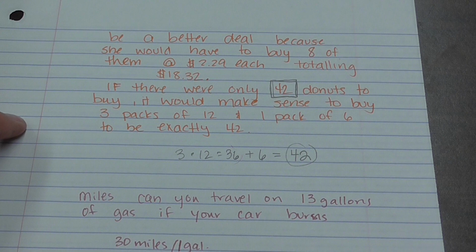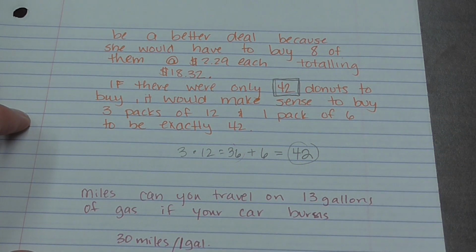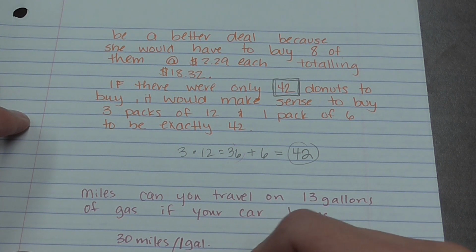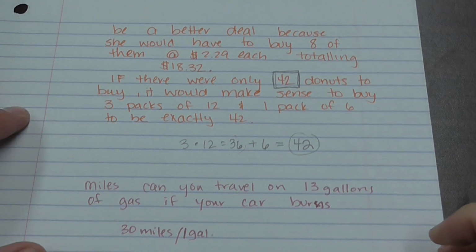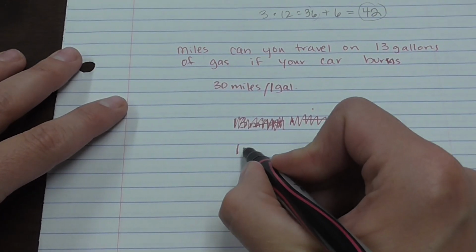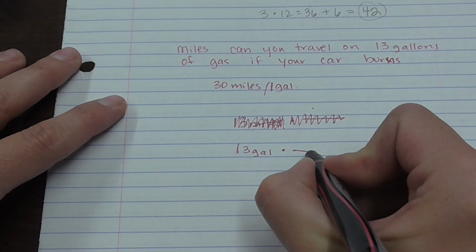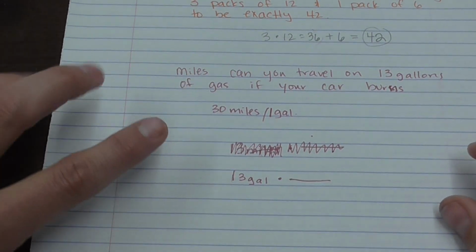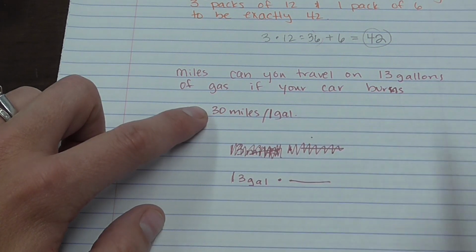Another question you might be asked is something like, how many miles can you travel on 13 gallons of gas? If your car burns 30 miles per gallon, how far are you going to get on 13 gallons of gas? You start with 13 gallons. That's how much you have. And then we need our conversion factor, which is 30 miles per 1 gallon.